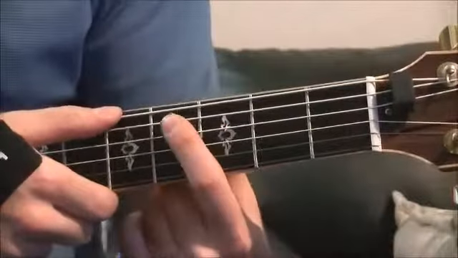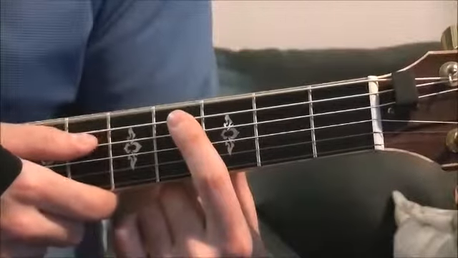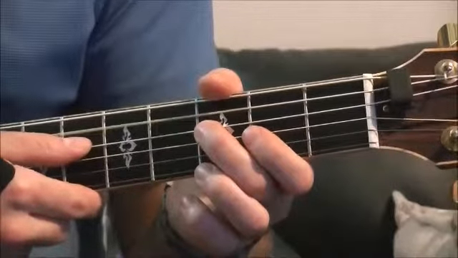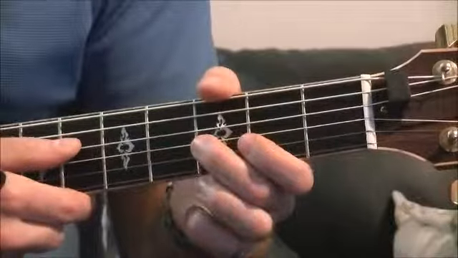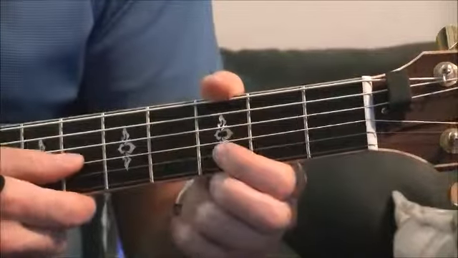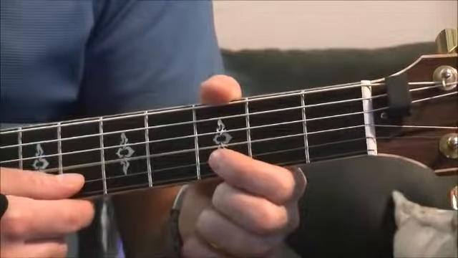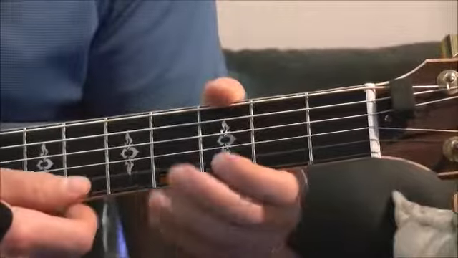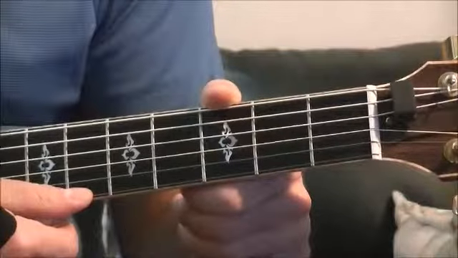Our big E string at the top, then our A string, which is the next one down, then our D string, next one down, then our G string, next one, then our B string, then our high E string, sorry.